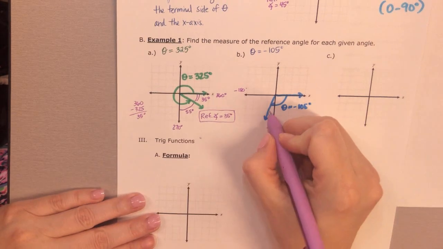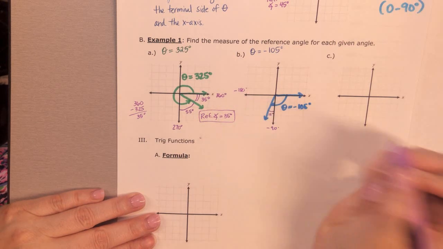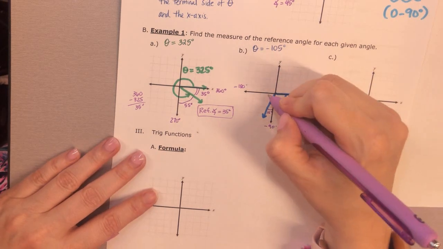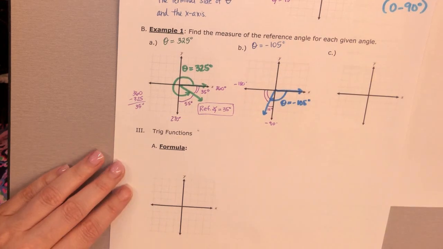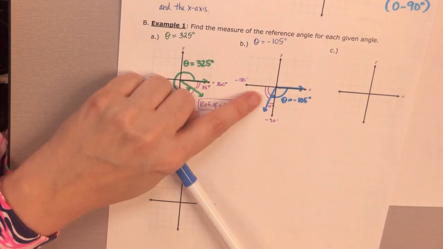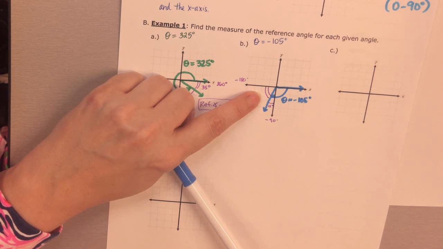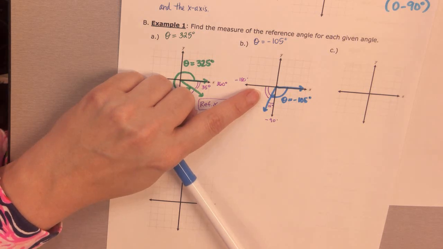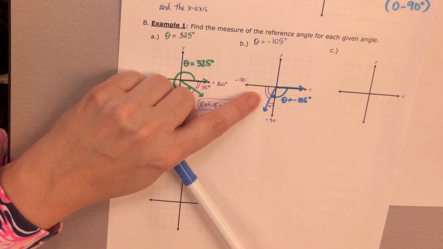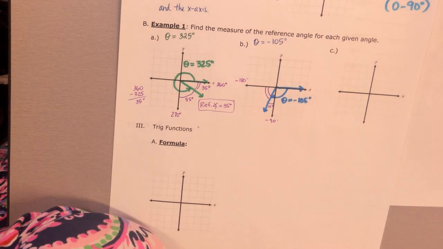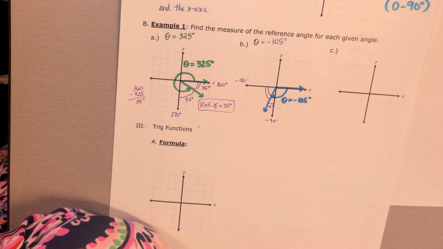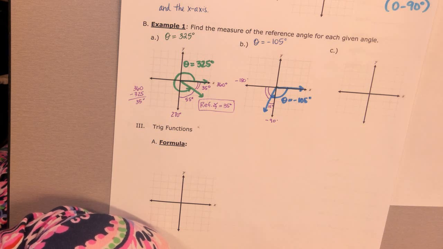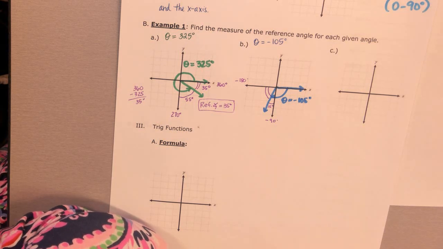We talked about the distance here being 15. What I have to find is the reference angle, which is from the terminal side to my x-axis. So how can I find this? You could do 180 minus 105. You could also do the other way. Either one would work.